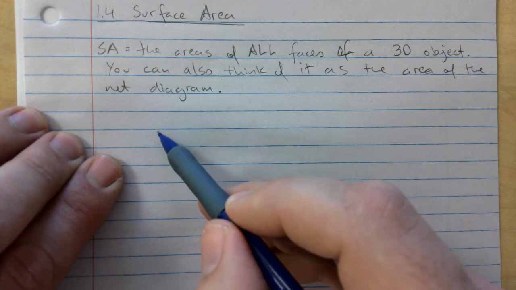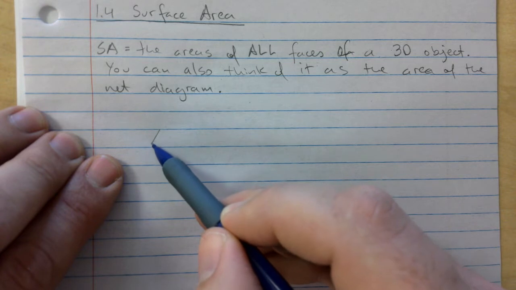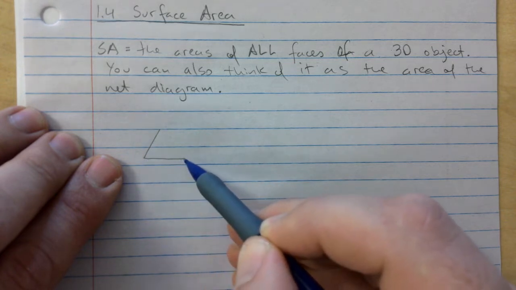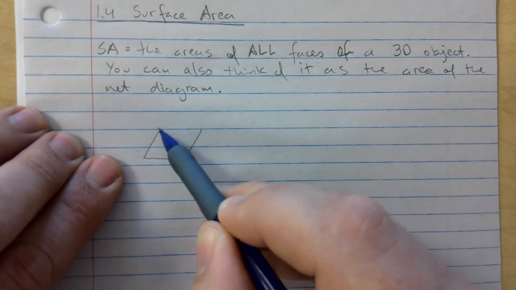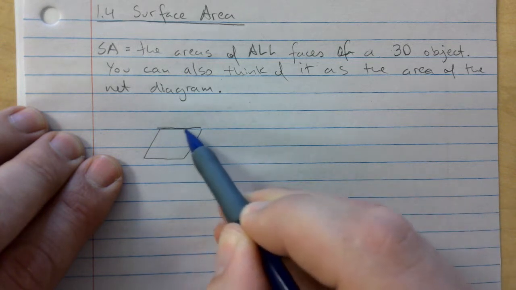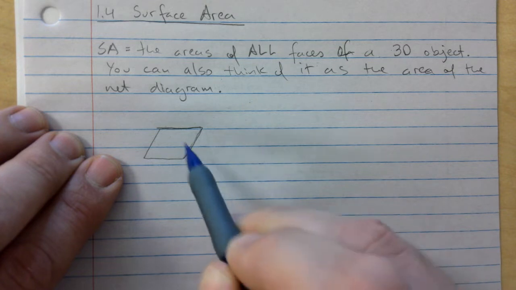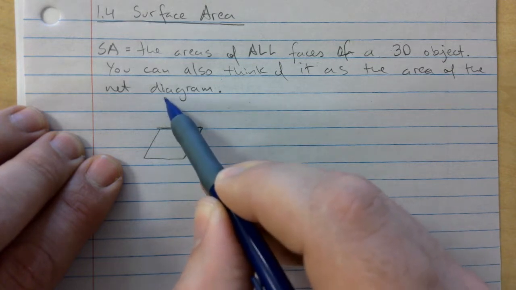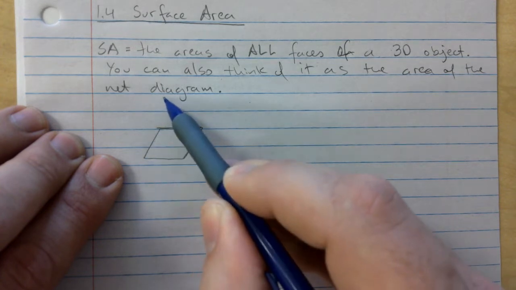So if you have a pyramid, you're going to have to be pretty good at, or get better at, drawing 3D objects. If art isn't your thing, I'm right there with you. I feel your pain. Basically, we're going to try to make a pyramid.